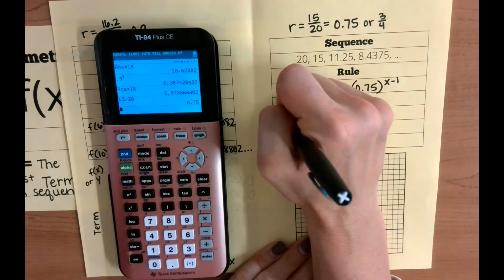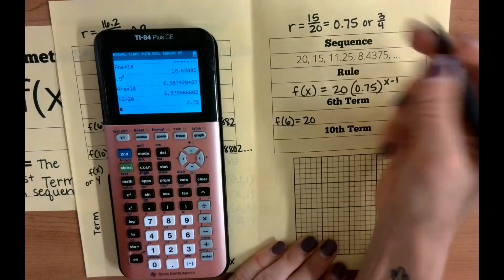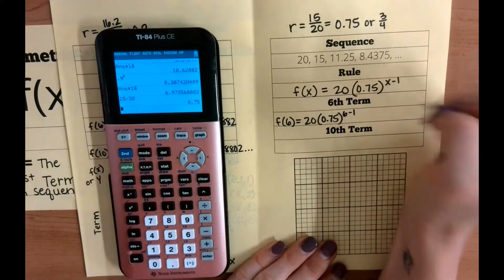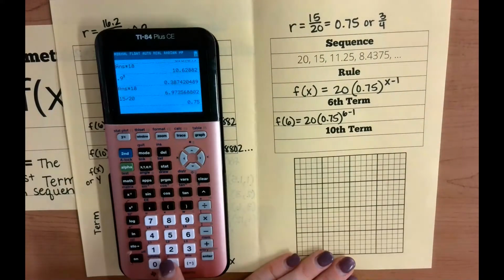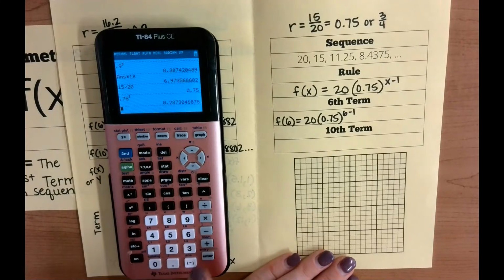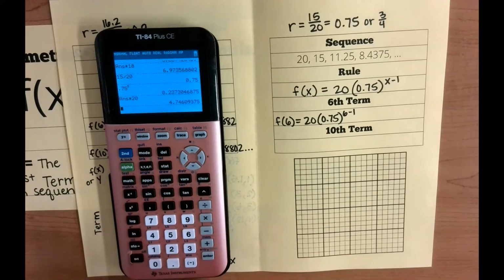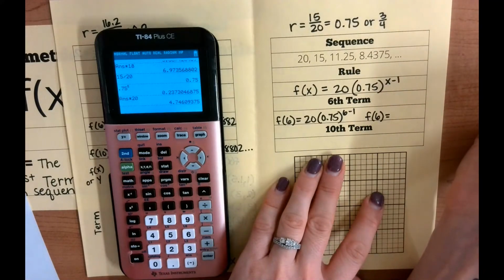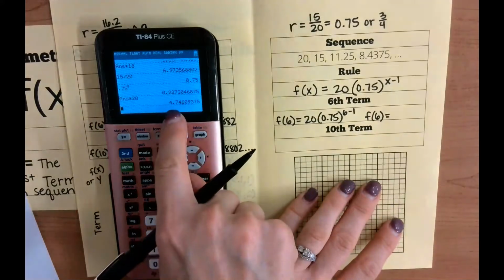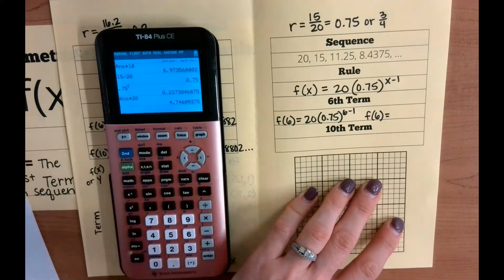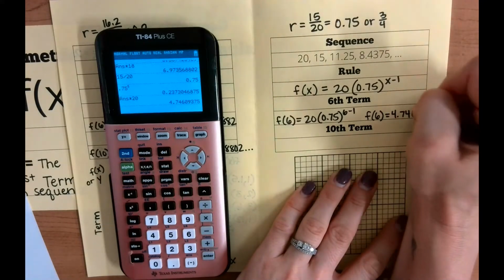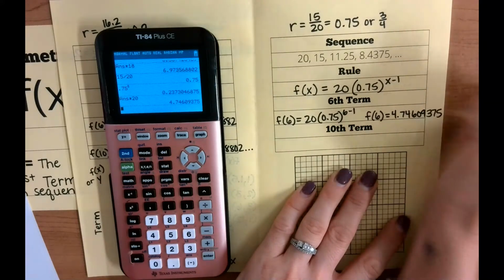Sixth term, f of 6 equals 20 times 0.75 to the 6 minus 1. 6 minus 1 is 5. Then we do 0.75 to the 5th power times 20. And we're going to get another irrational number. So let's put f of 6 equals, actually this one isn't as many decimal places, so that is an exact decimal, so we'll just write it all out. 4.74609375.